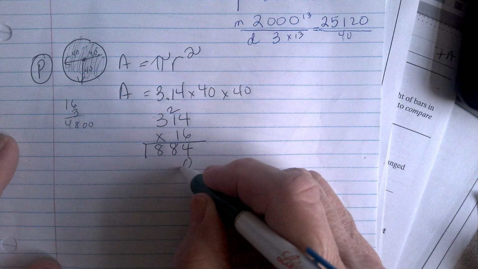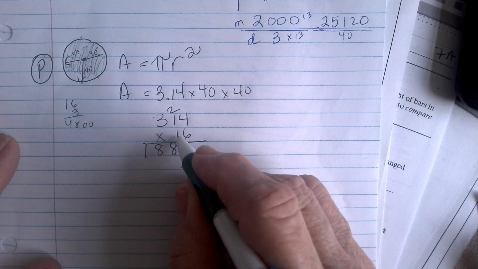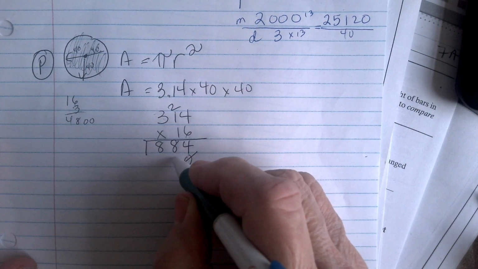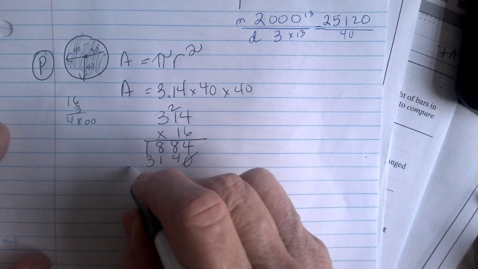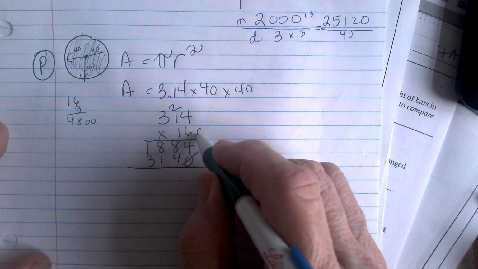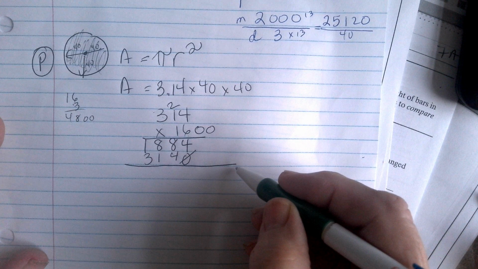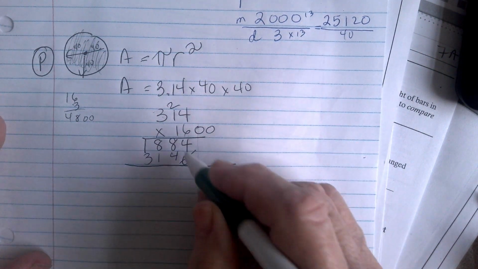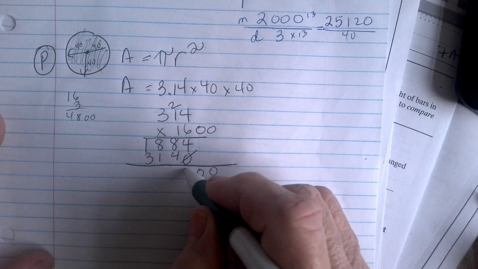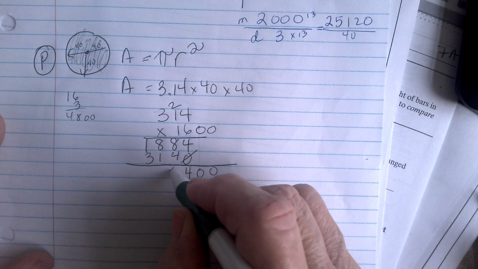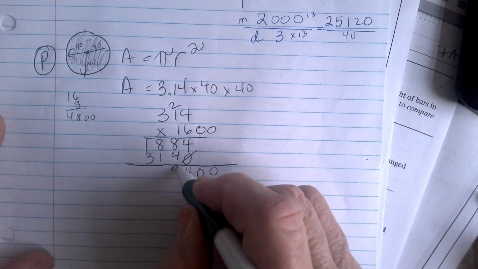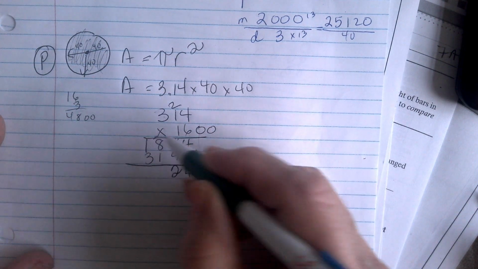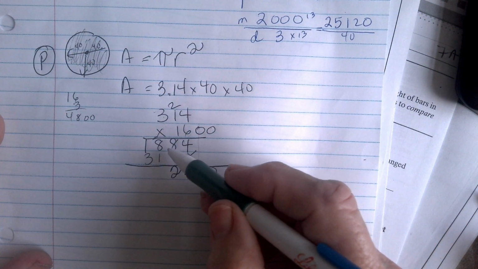Okay, so we're done with the ones. And then, hold on, 1 times 4, 1, 3 is 4, 1, 3. And then we really had 1,600. So I'm going to bring these way down here and then add the rest.